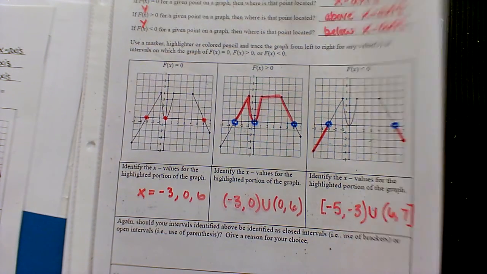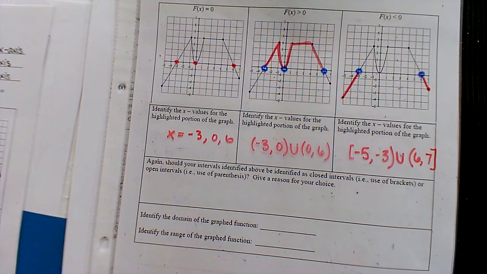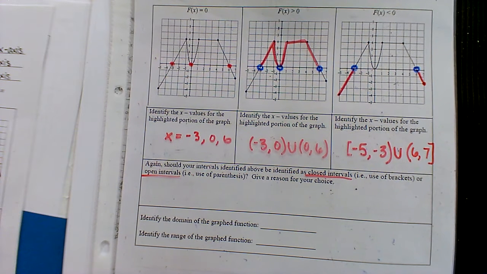All right, so similar question to before. Should your intervals be identified as closed, meaning just brackets, or should they be identified as open, just parentheses? What do you think?